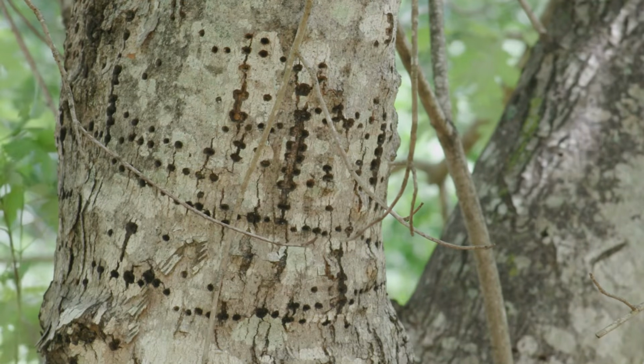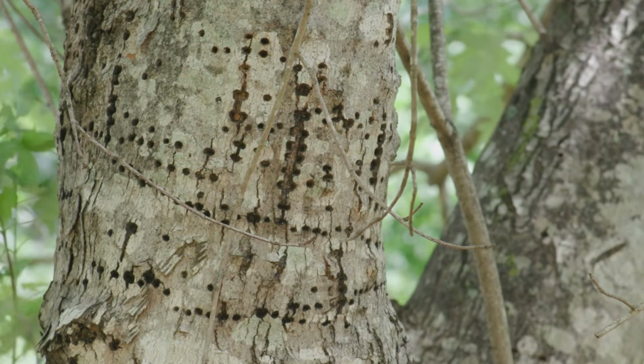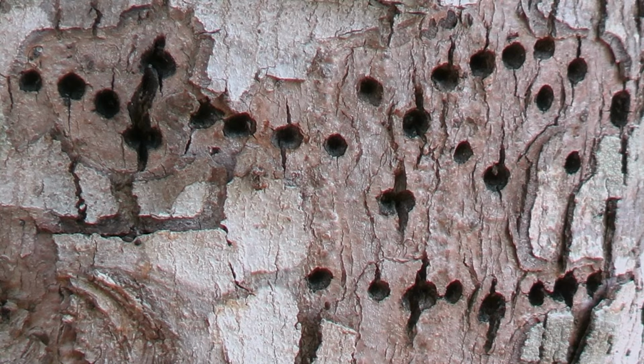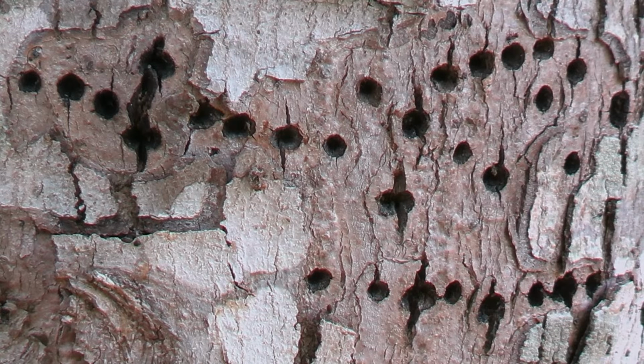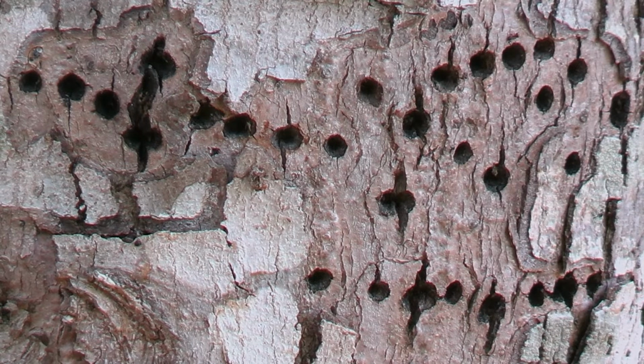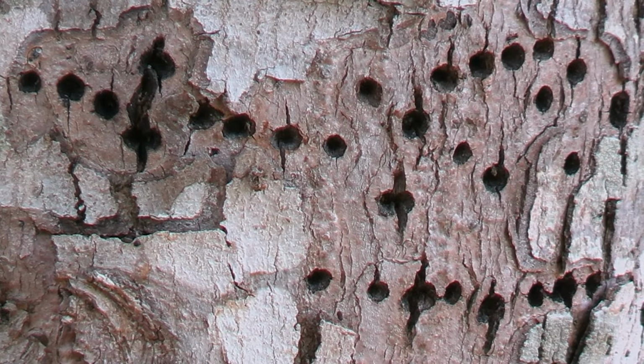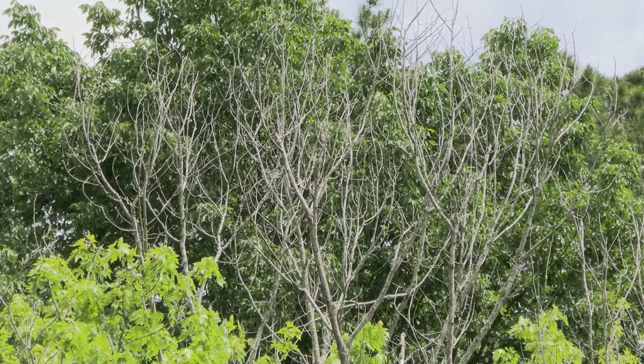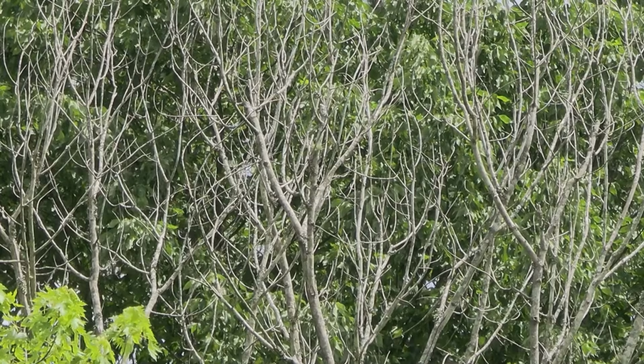That's another issue that's going to cause rotten wood. That's an open wound for excess moisture to get in. Airborne fungi can get in the tree, and it's not good in all cases. And then further up, it looks like we have some branches that are dead and even some decomposition going on.